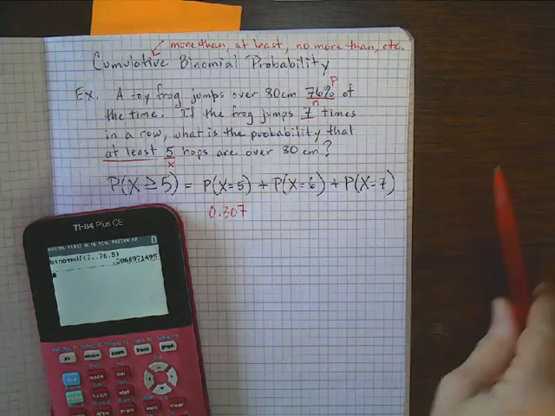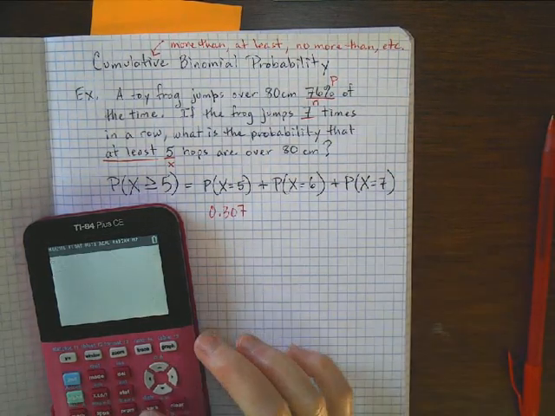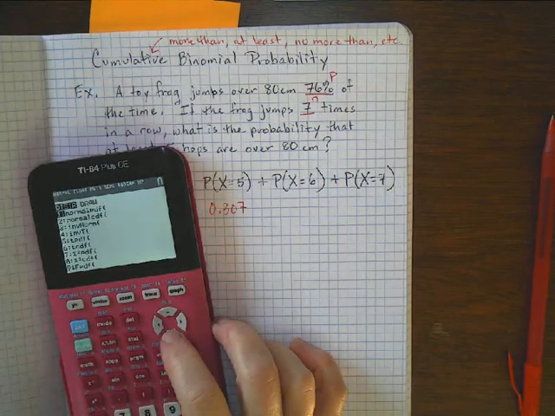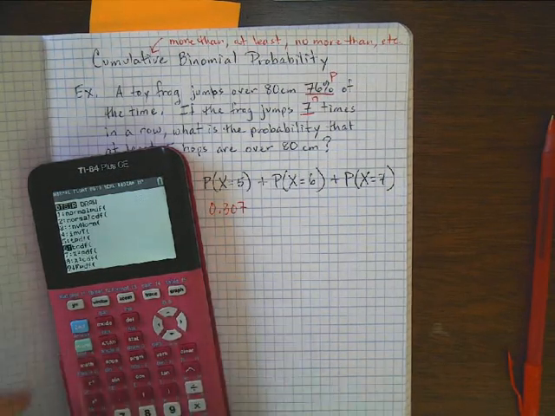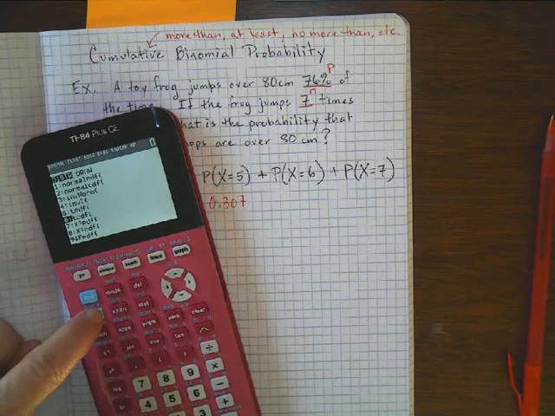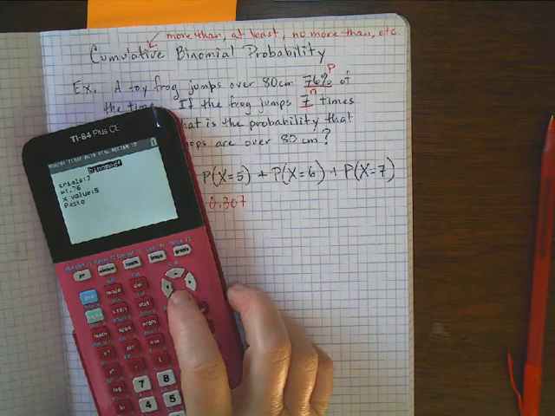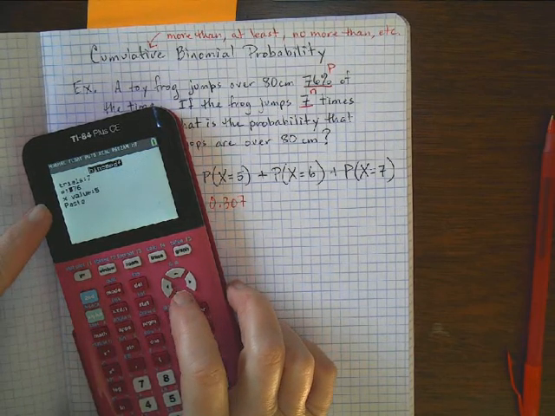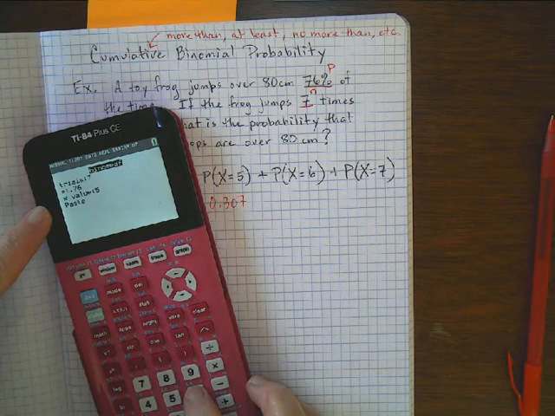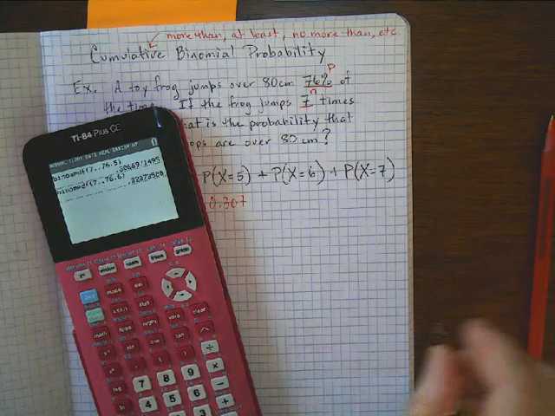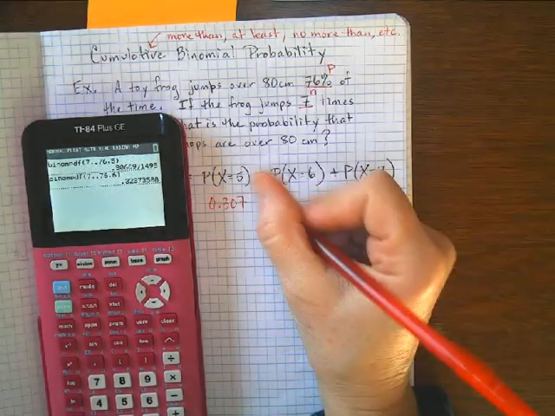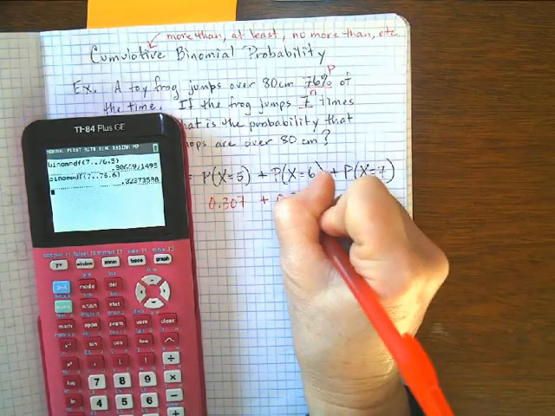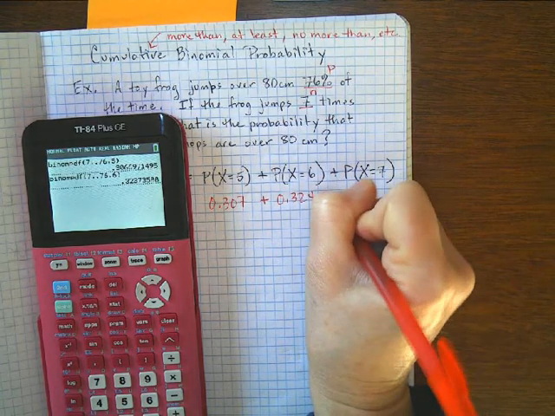Okay, so the next one, second vars, scroll down to A again. I can jump there also by doing alpha A, and it gets me right there. Okay, so I already have the 7 in, the 7, 6, and now I'm going to do x value of 6. Enter, enter, enter, enter, enter, and that gets me 0.324, and then I'll do it again.